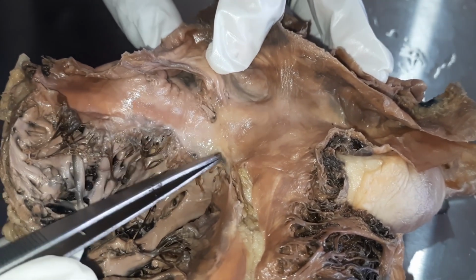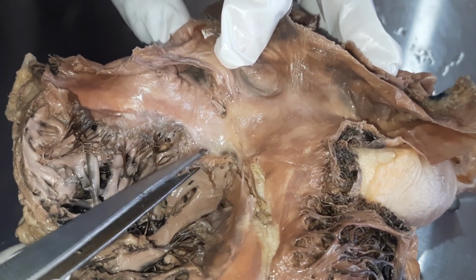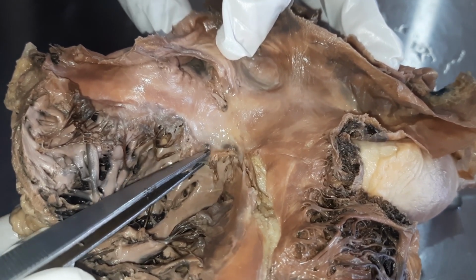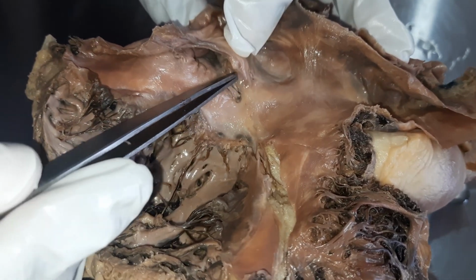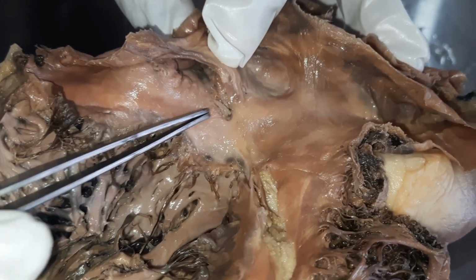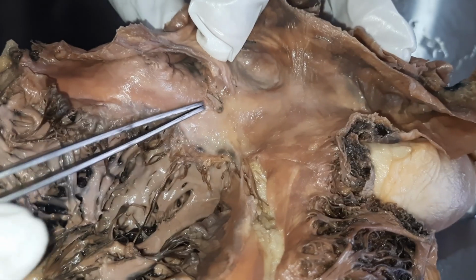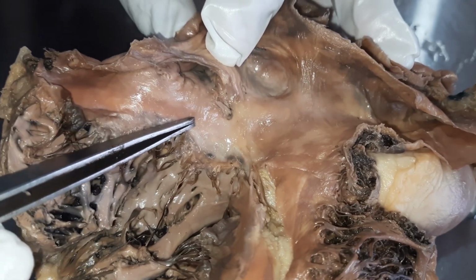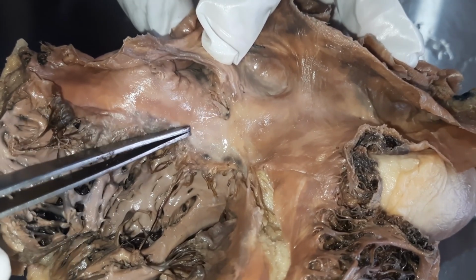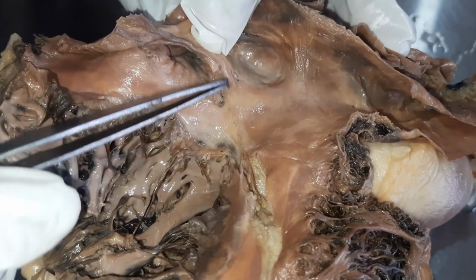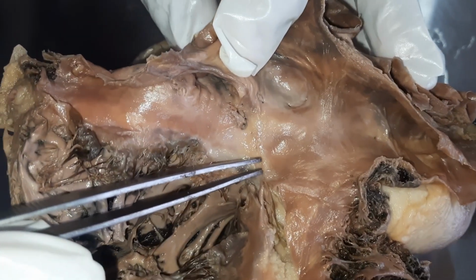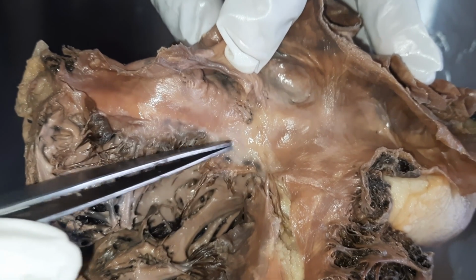Triangle of Koch is bounded anteriorly by the base of septal cusp of the tricuspid valve, below by the opening of coronary sinus, the anterior margin of opening of coronary sinus, and above by tendon of Todaro. So the triangle of Koch is here.